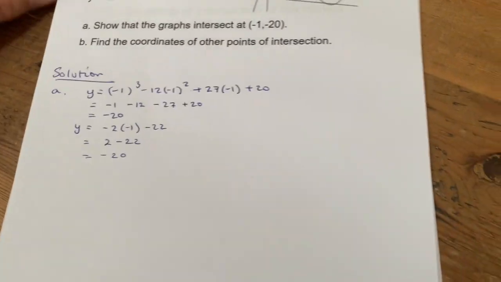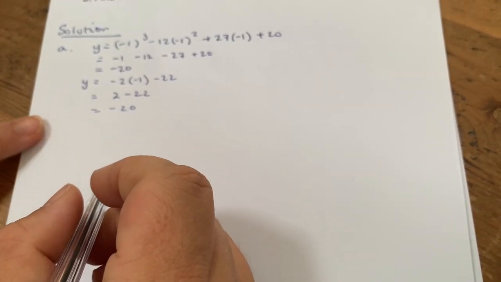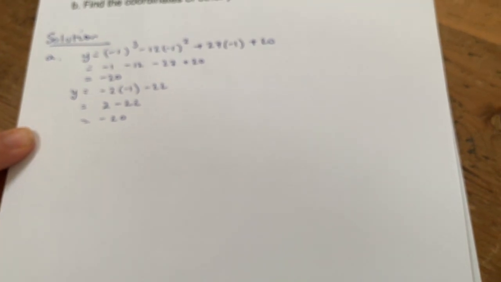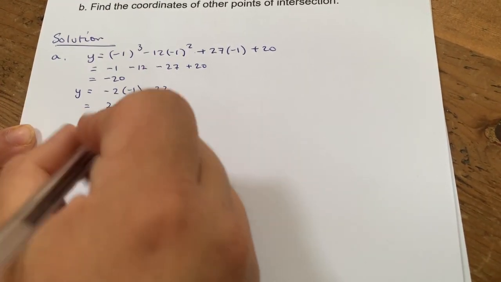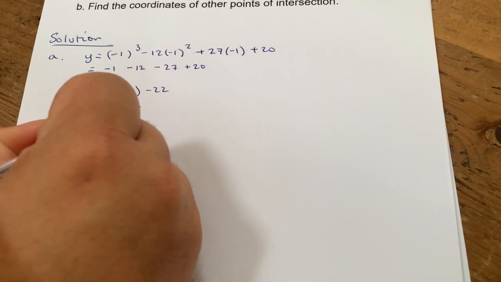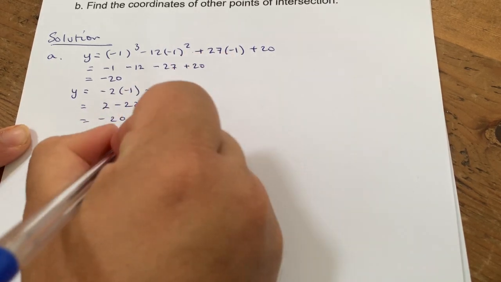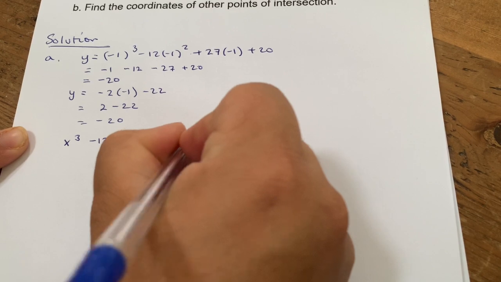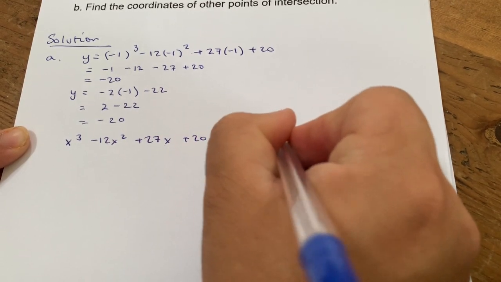The second way to do it, and that's just generally the way I would do it, is to do it similar to the first example, okay? So you set them up as a simultaneous equation. So I've got x cubed minus 12x squared plus 27x plus 20 equals -2x minus 22.